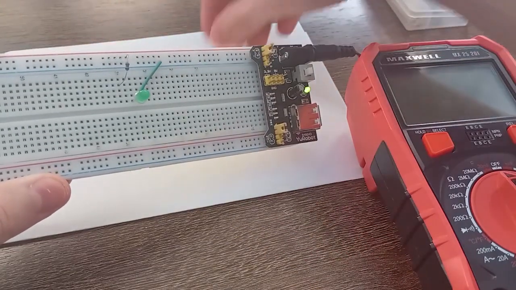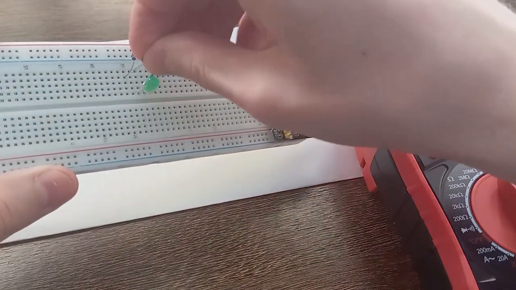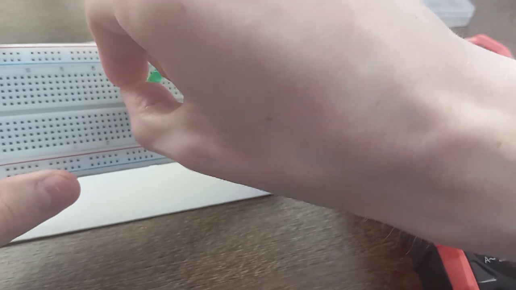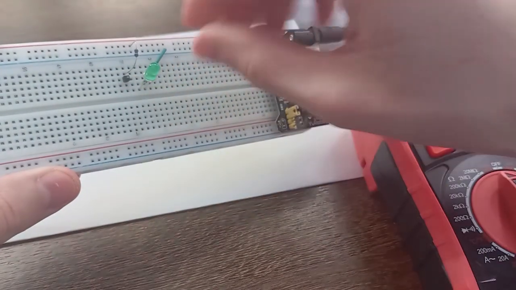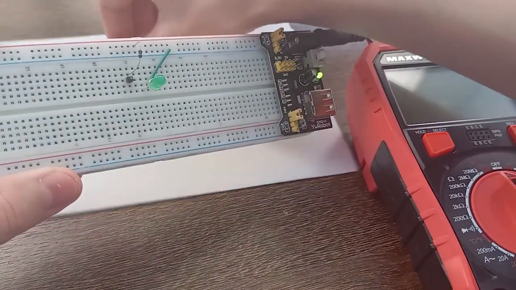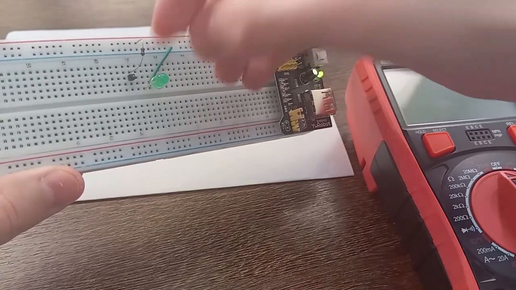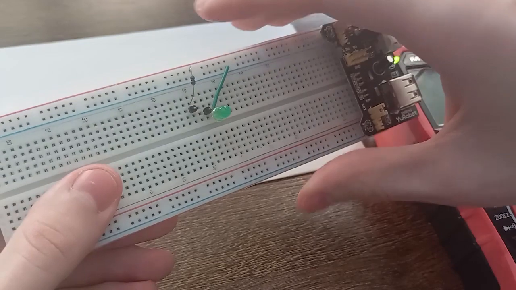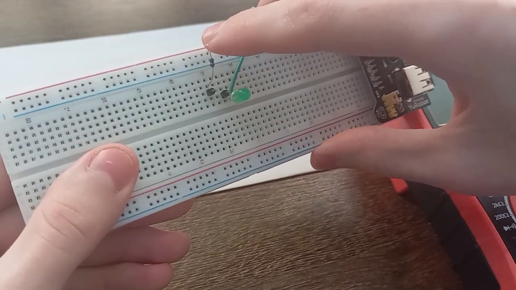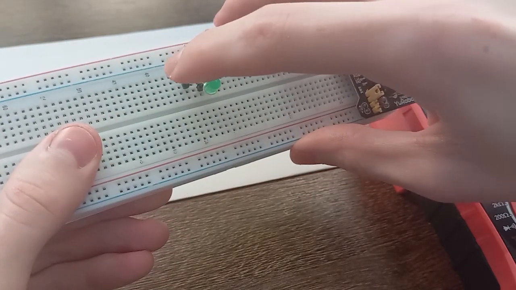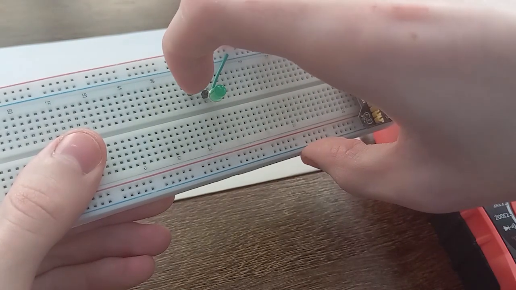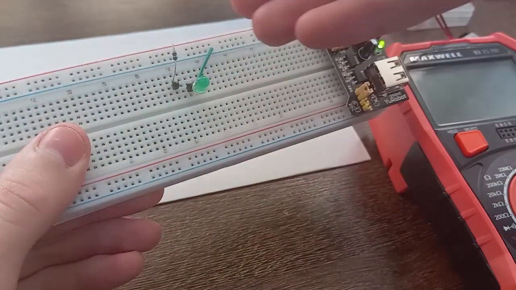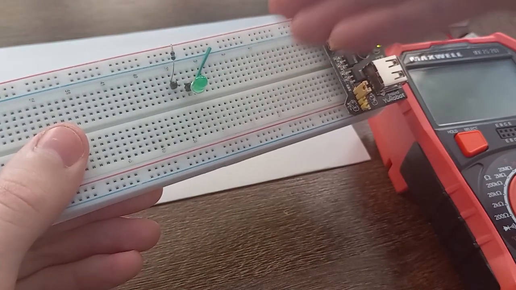As you can see, I will take this post and put it here, and another post here. And now I have 5 volts coming from here through this resistor, through this post, but there is no connection, so I can't turn this LED on.